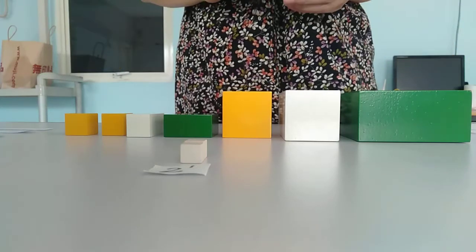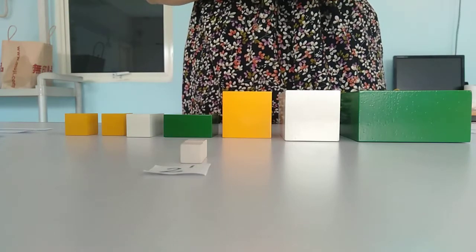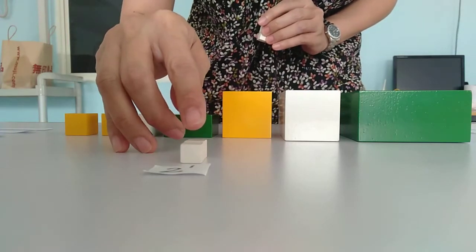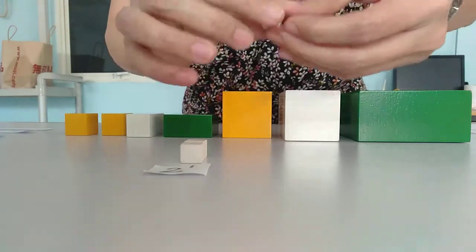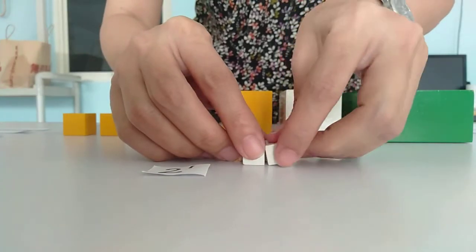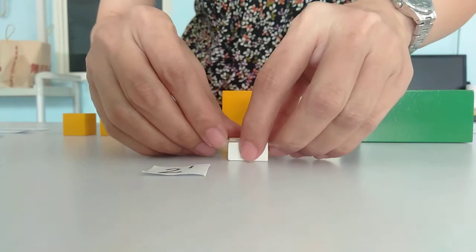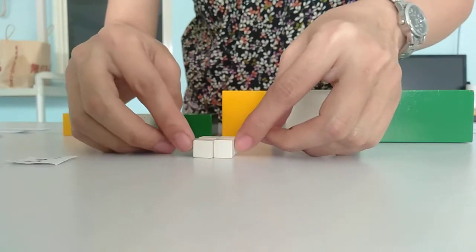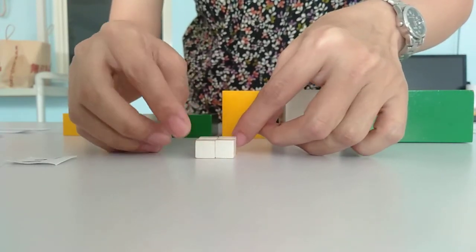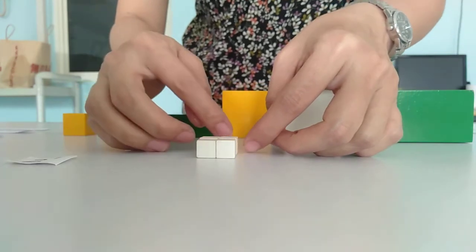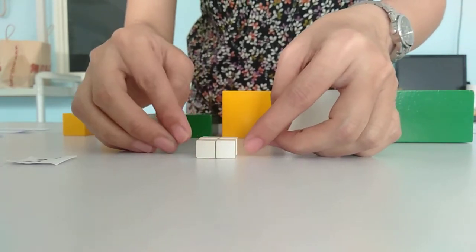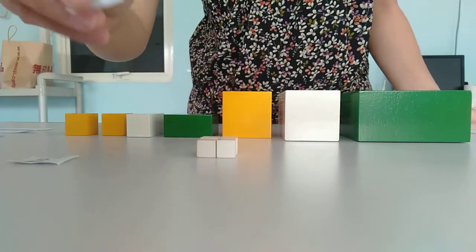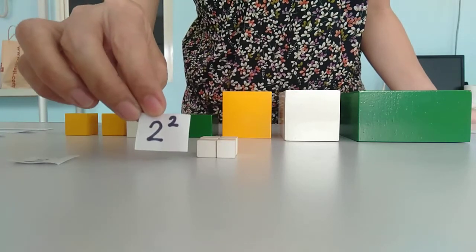Okay. Now we are going to add another group and give it some more power. It takes more power by taking itself 1 time and 2 times. What does it look like, everyone? Yes, you are right. It looks like a square. It is a square of 2. We write that as 2 to the second power. Look at this. 2 to the second power.